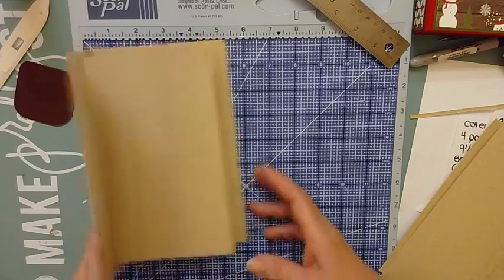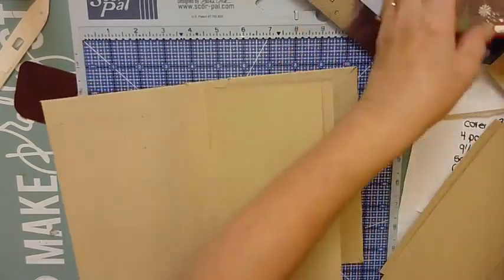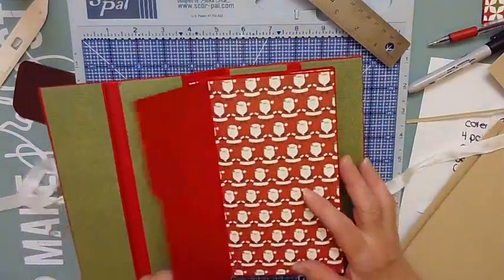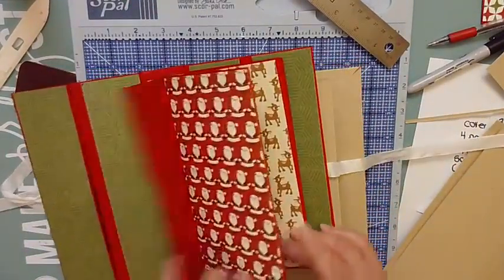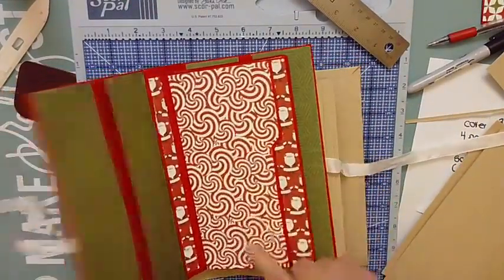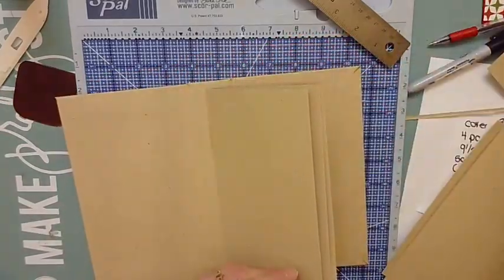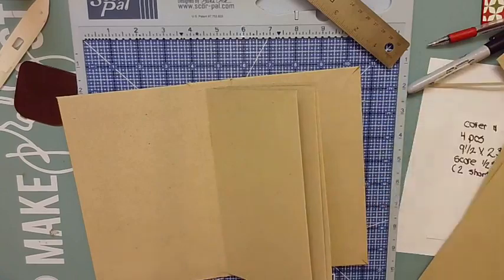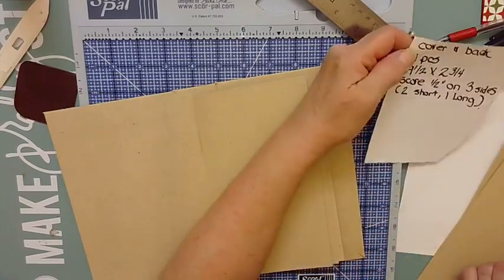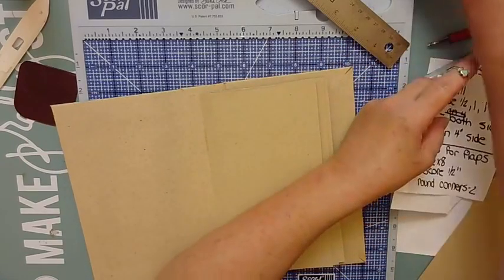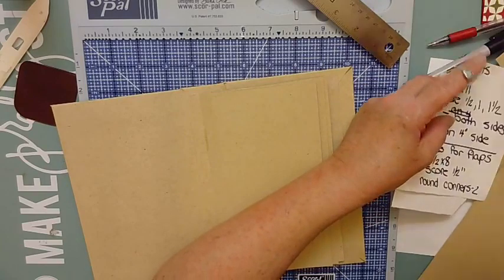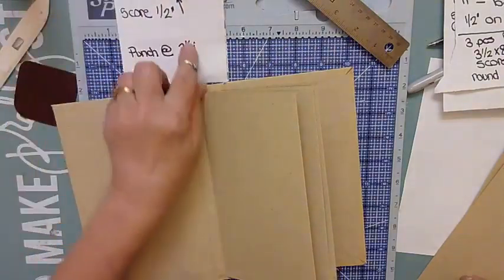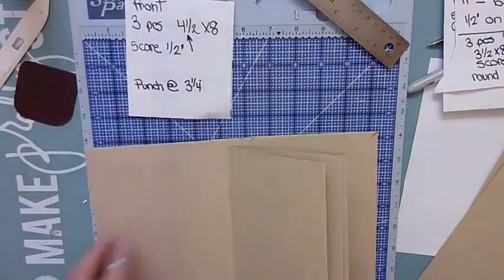Okay, so now we want to create this section here that attaches to the front of this pocket. So I'm going to show you how to do that. You need, I wrote that down, 3 pieces that are 4.5 by 8 inches.